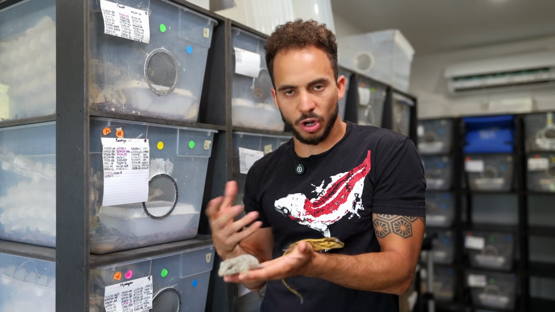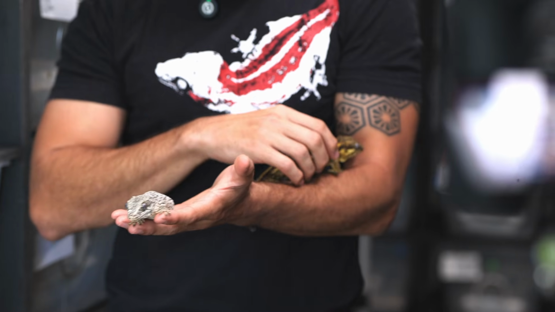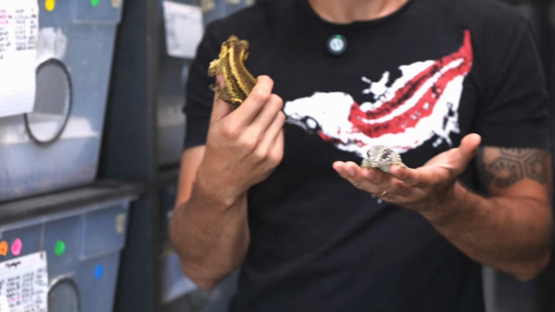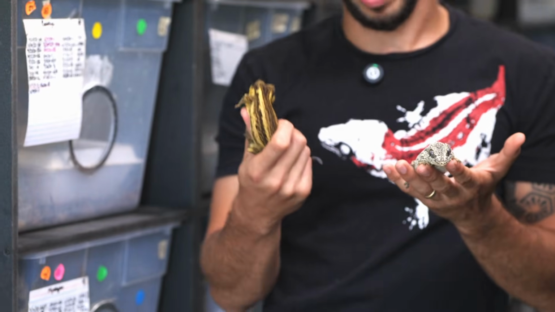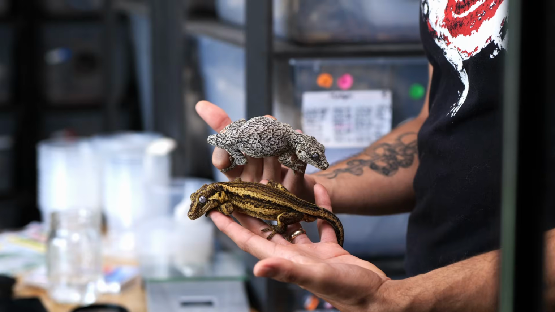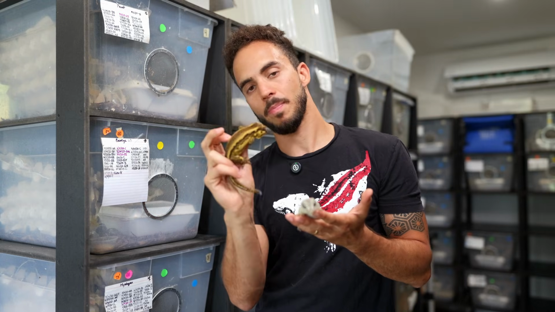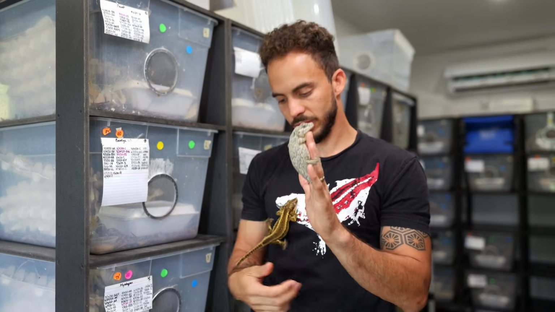Now, as you can see, these are base pattern morphs. Pretty much any other gargoyle gecko, with the exception of one that I will show later on, has this type of pattern. Gargoyle geckos can also have reds and oranges, and that is what we call pattern color, which goes on top and attaches itself to the actual pattern that they have.